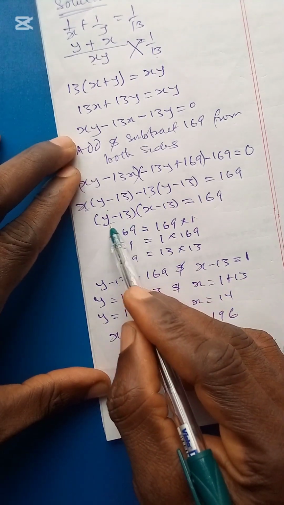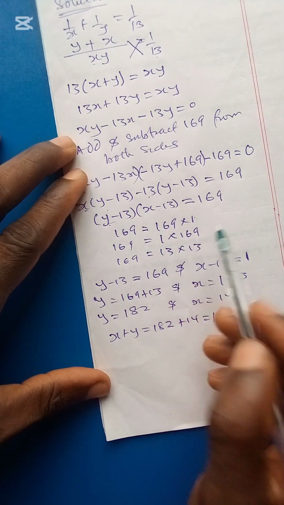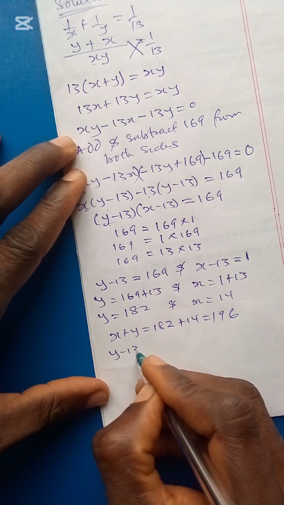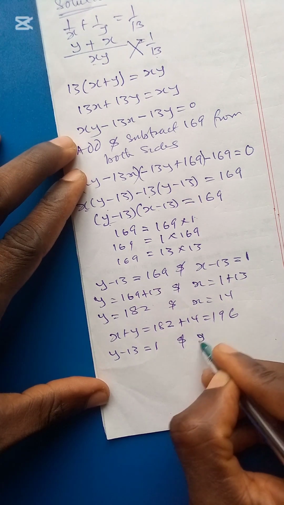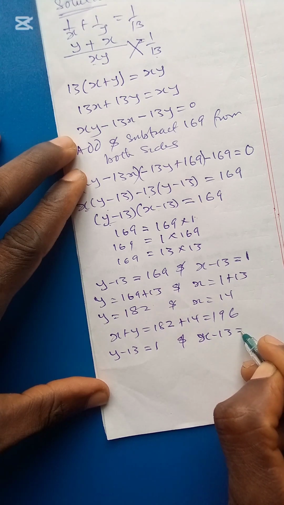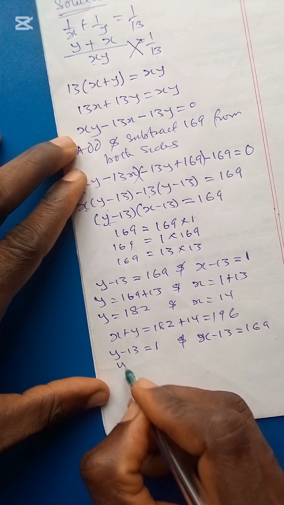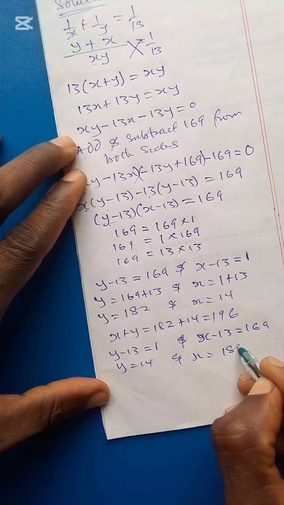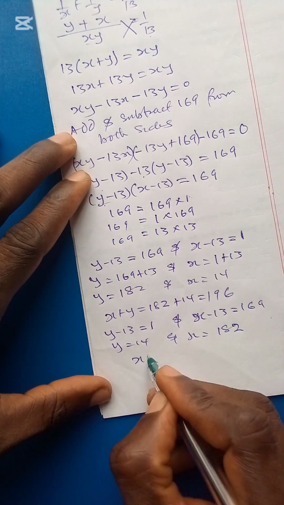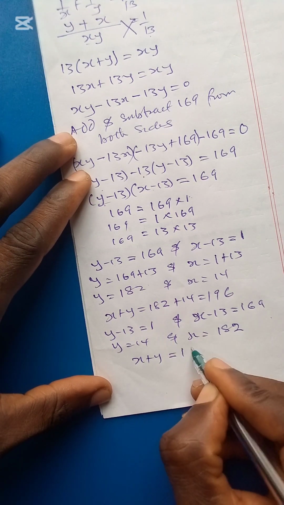Next is to equate each of the brackets to 1 and 169. So y minus 13 equals 1, and x minus 13 equals 169. So y equals 14 and x equals 182. So x plus y is still the same thing, 196.